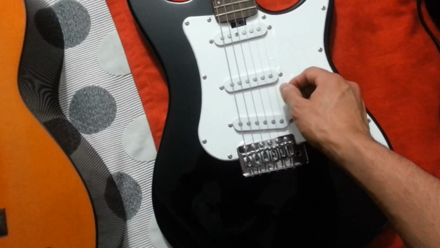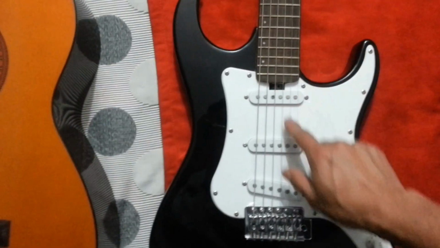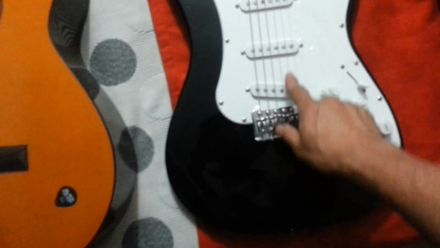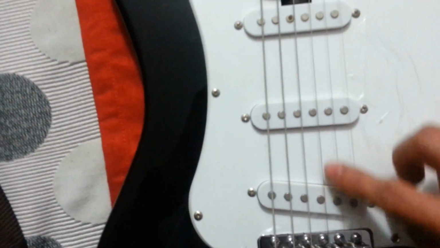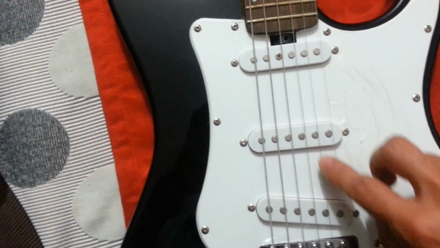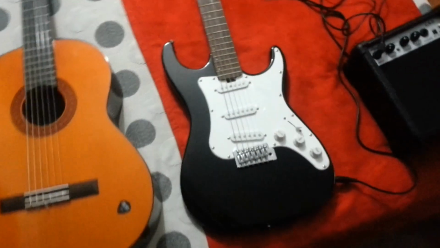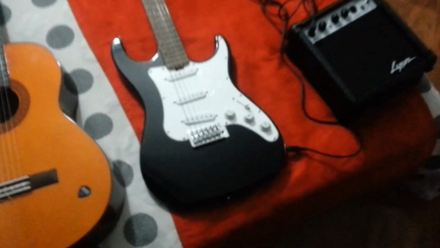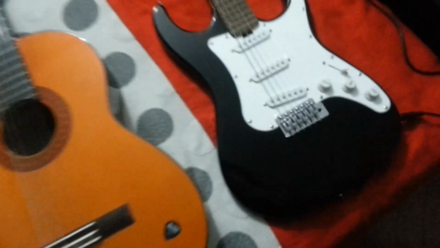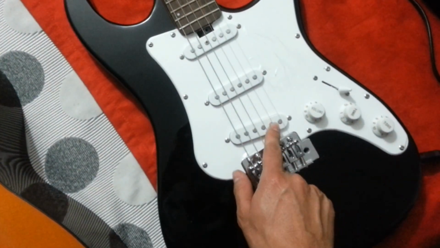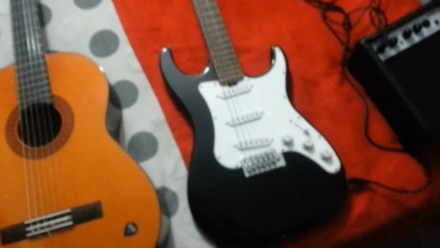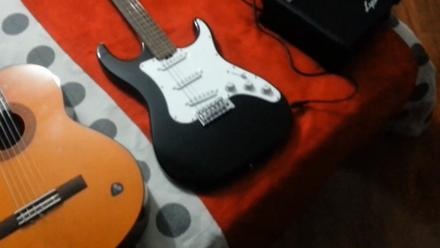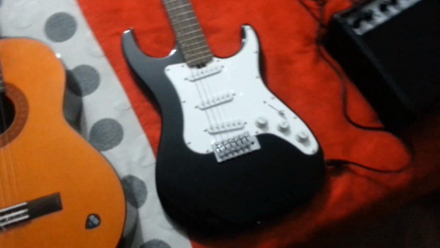The vibration that the string produces alters the magnetic coils you can see here, which are in all electric guitars. When we pulse and the string vibrates, it alters the magnetic coils.